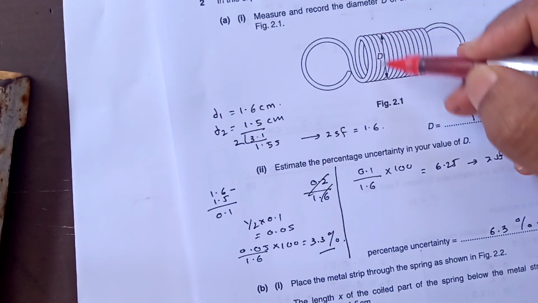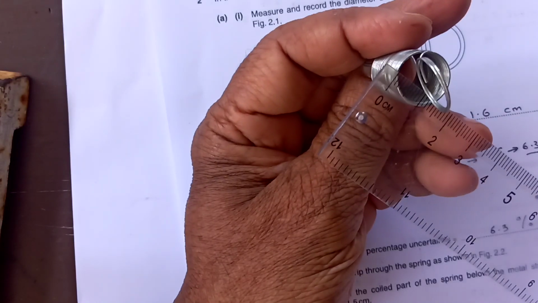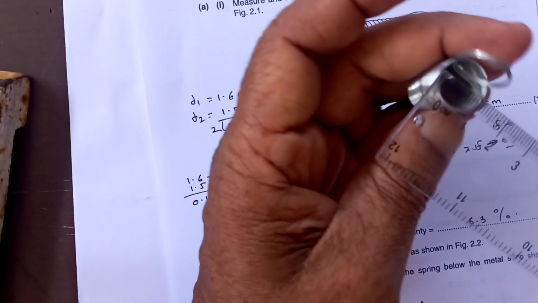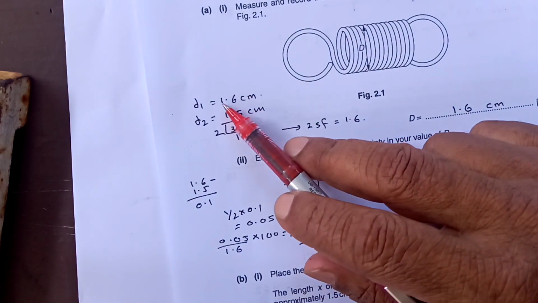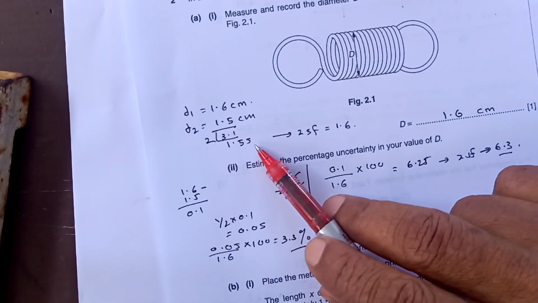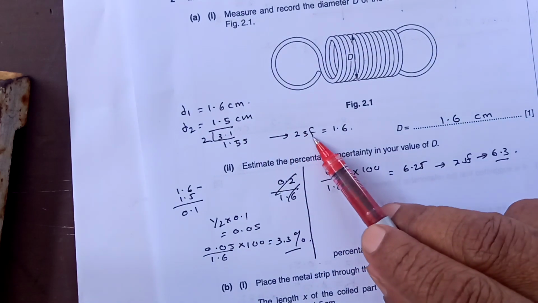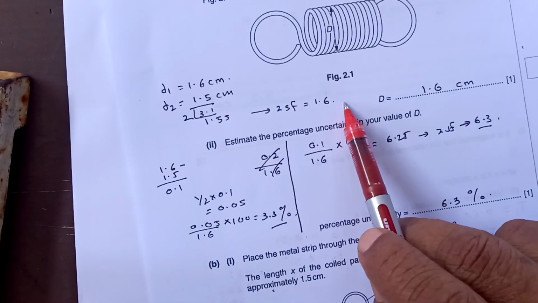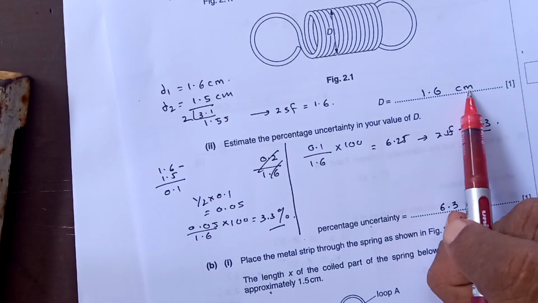So we can repeat it. We measure it on that side, we measure it on this side, then we measure it on the other side. Then you average the value. I have got 1.6, 1.5, average 1.55. You keep it to 2SF. I'm going to use 2SF throughout, so it becomes 1.6. So it is 1.6 centimeter. I can write centimeter here.